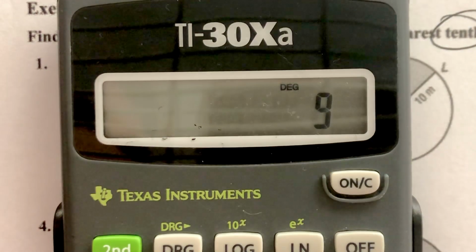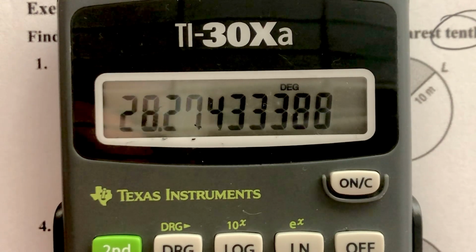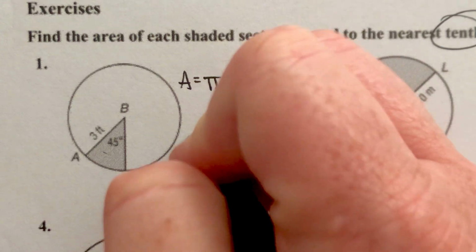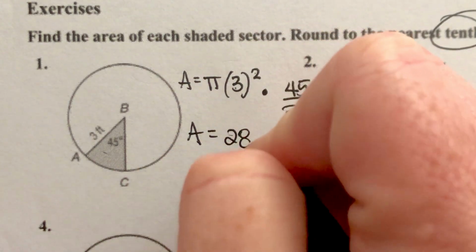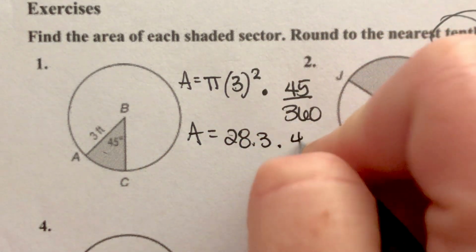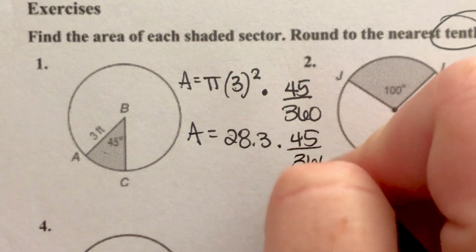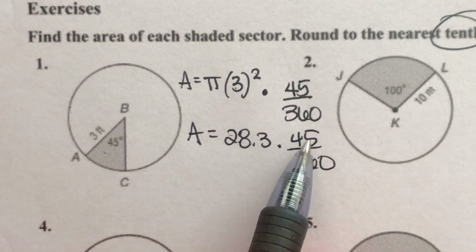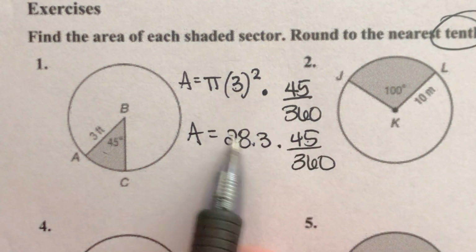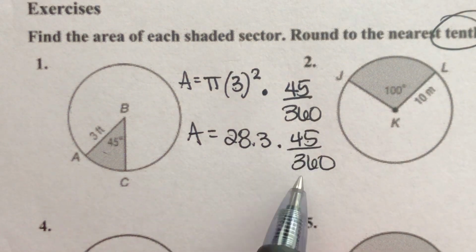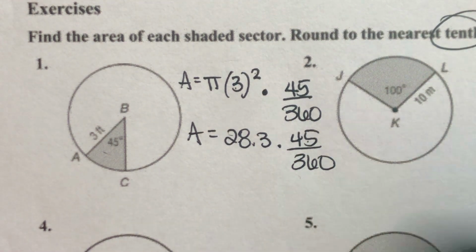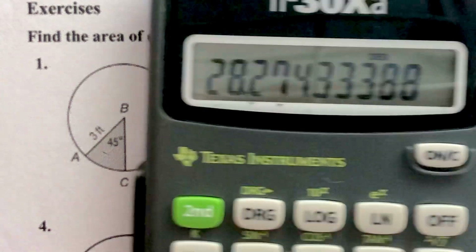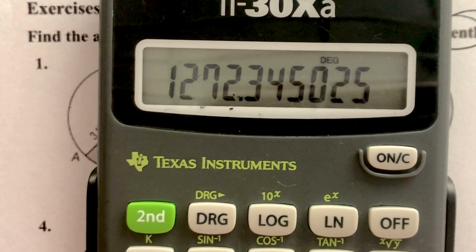Okay, so now 3 squared is 9. 9 times pi is 28.3. So we're going to say A equals 28.3 times 45 over 360. So we're just going to multiply 28.3 times 45, and then whatever we get on top, we're going to divide it by 360.